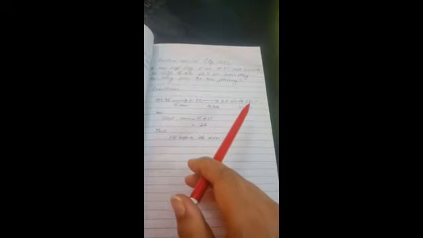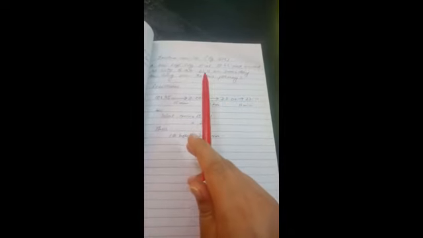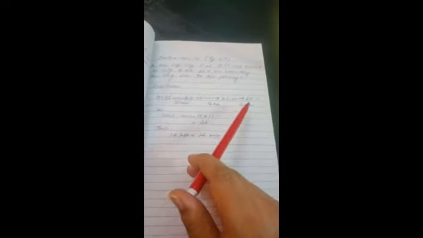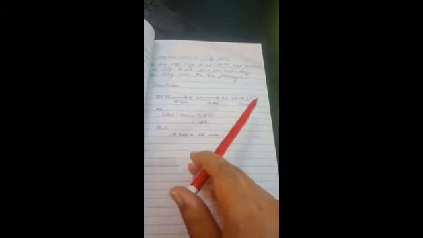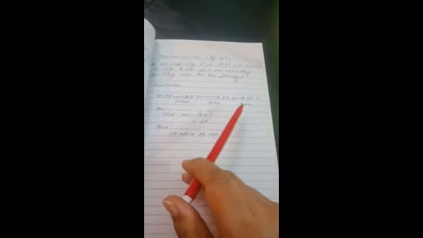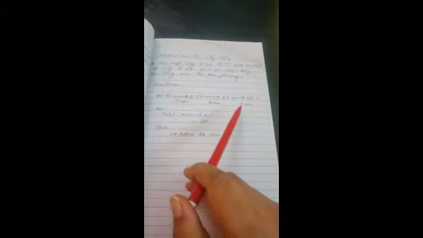Then from 23 to 23:11, because the bus arrived at the other station at 23:11, it means 11 minutes. So the total minutes will be 11 minutes and 15 minutes. It will become 26, and the total time for the journey was 12 hours and 26 minutes.